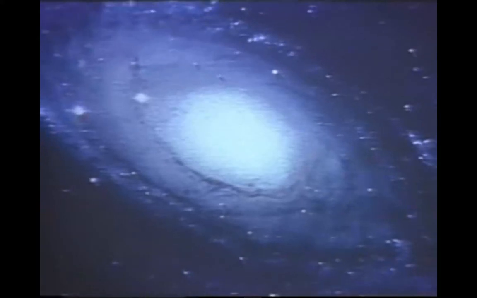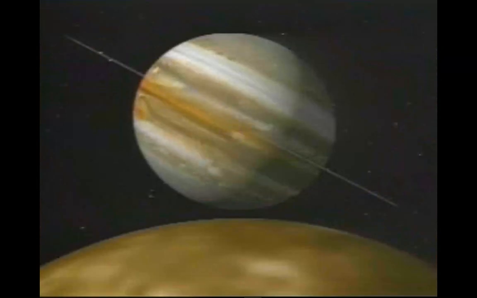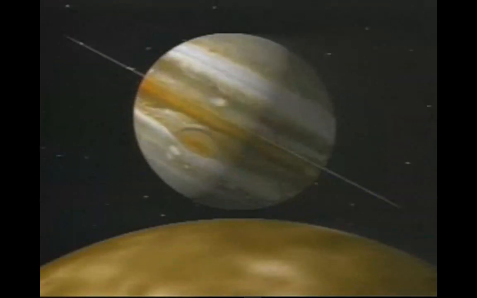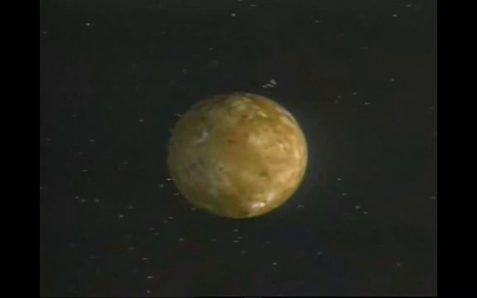Of the 100 billion stars in the Milky Way galaxy, we barely know one, the Sun and the planets of our solar system. Yet now, courtesy of the Voyagers, we've come to know many strange and wondrous worlds.